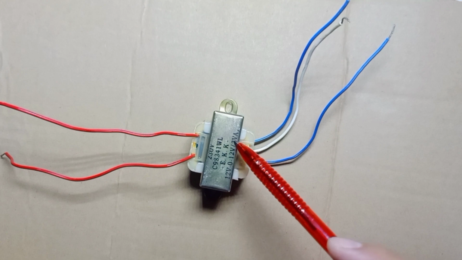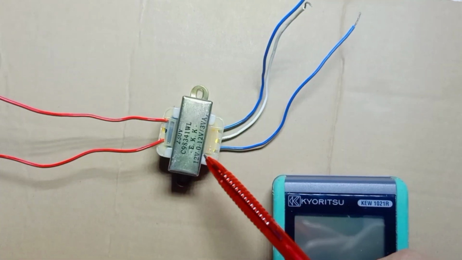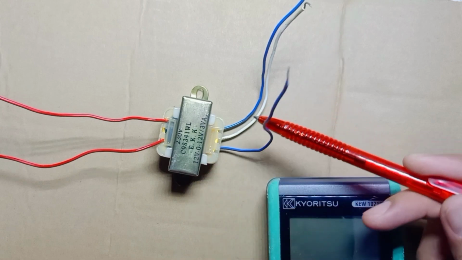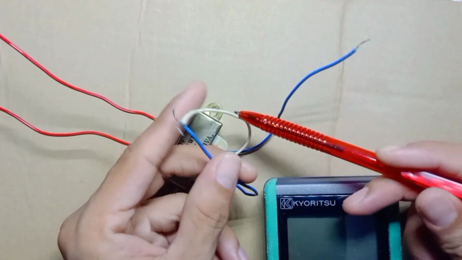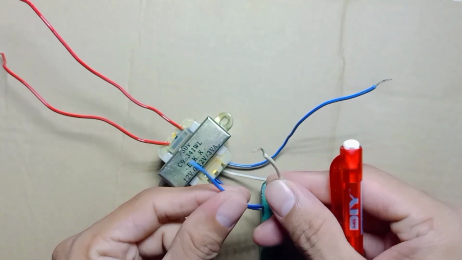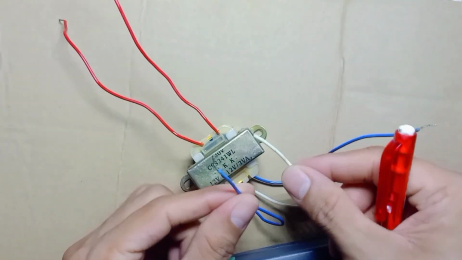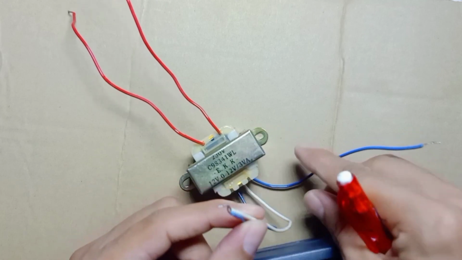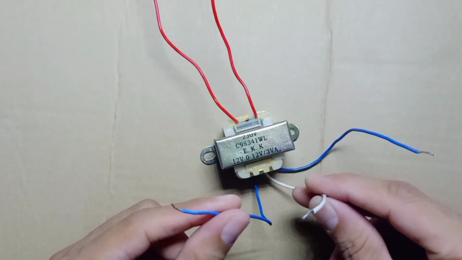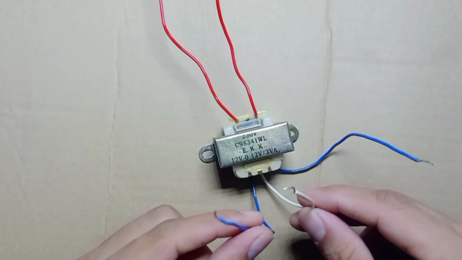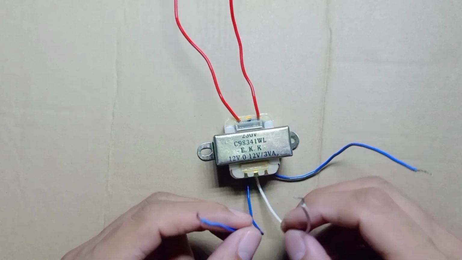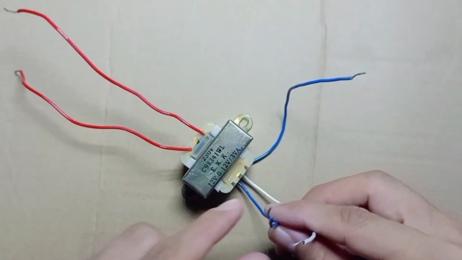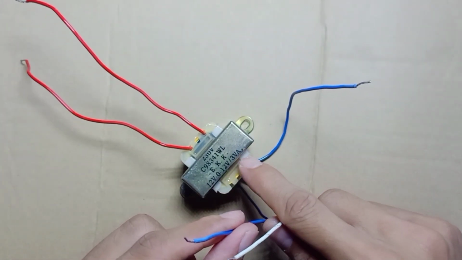This is for the current. So this transformer you can use for 12 volt. If you use these two wires, then you will have 12 volt. This we call half wave 12 volt. You are not using the full wave of this transformer, so the ampere will be lower.